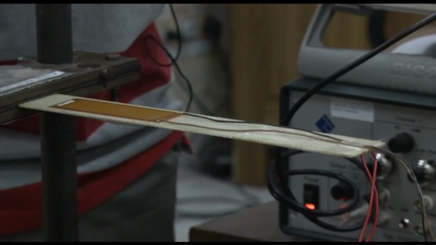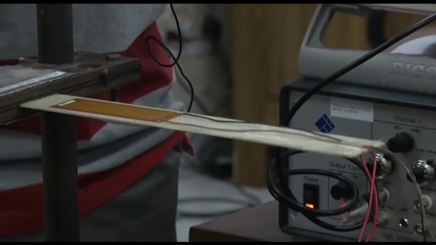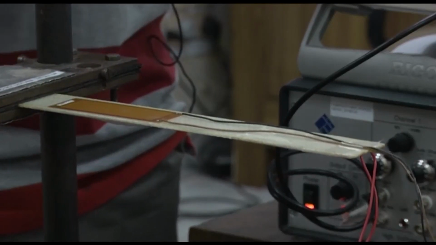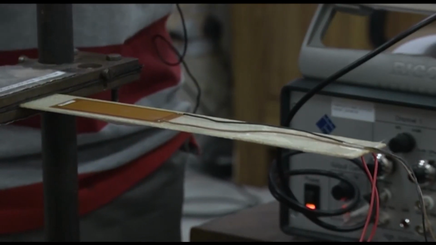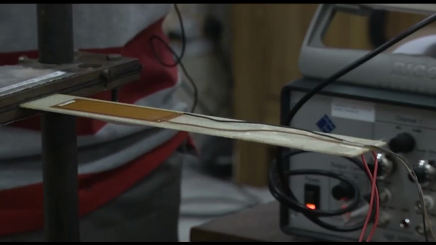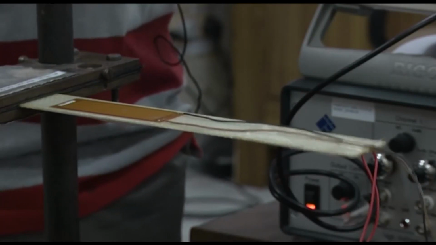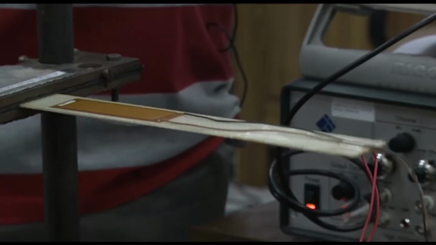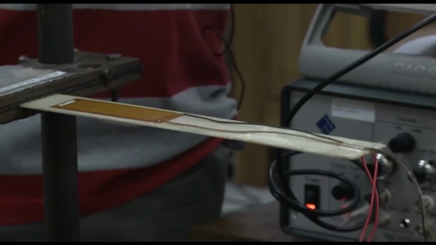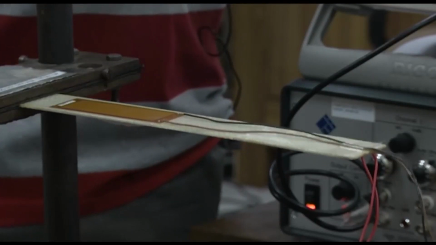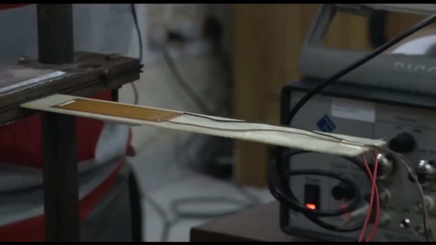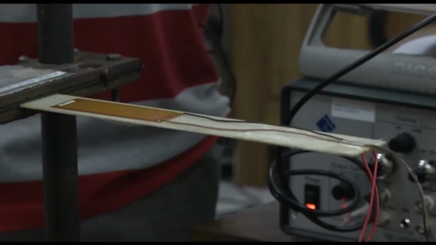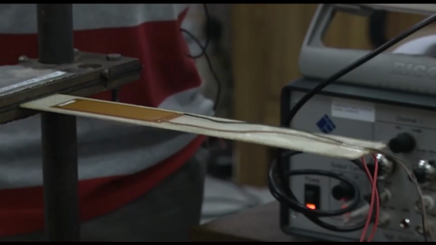Now it is 8 Hz, 9 Hz. Now it is perceptible to you that yes, this is doing something. 10 Hz. You can now see that we are very close to one of the resonating modes of the system. In fact, we have several constraints here, otherwise you would have seen a much larger amplitude of the vibration.